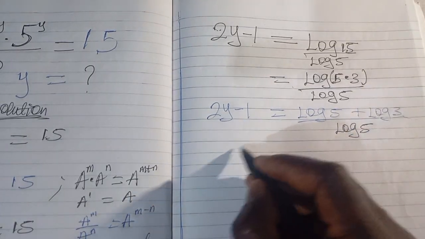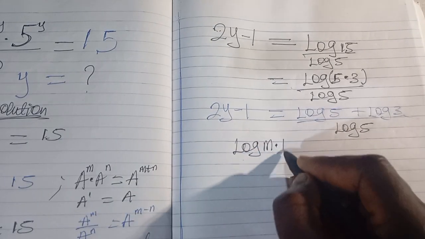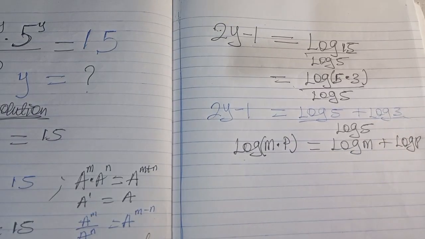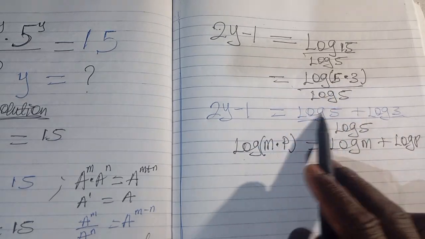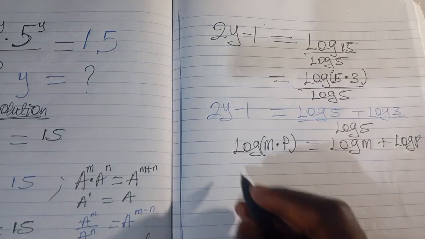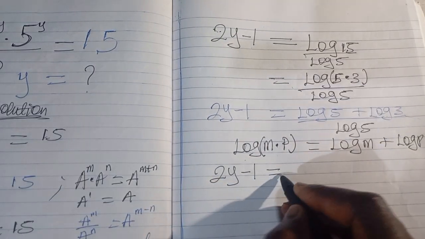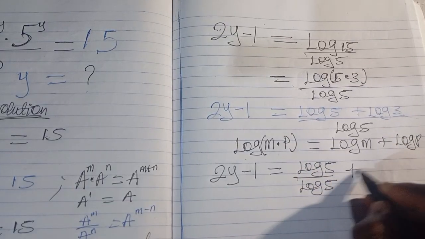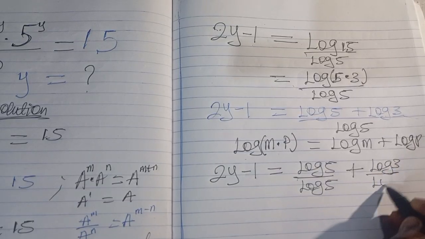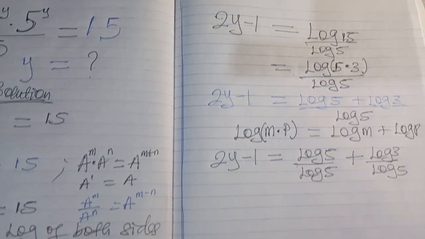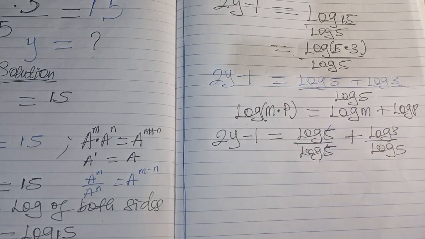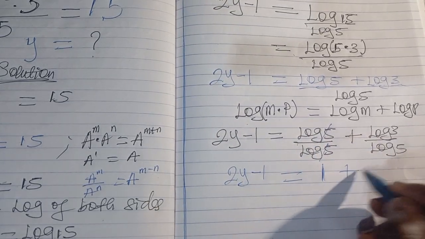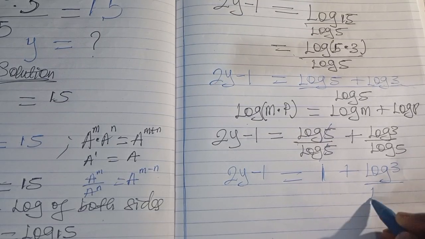Recall that log of m multiplied by p is the same as log m plus log p. That is what I have done here, the product rule. Then divided by this log 5. Now this is the same as 2y minus 1 equals log 5 divided by log 5, plus log 3 divided by log 5. So this log 5 and this log 5 can still cancel. Then we have 2y minus 1 is equal to 1 plus log 3 divided by log 5.